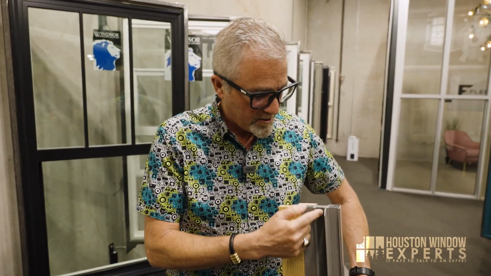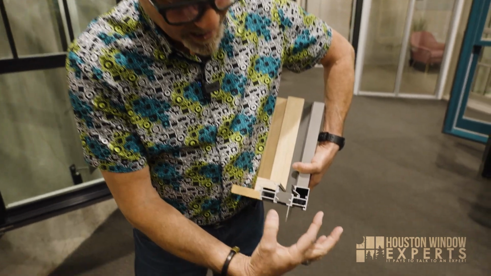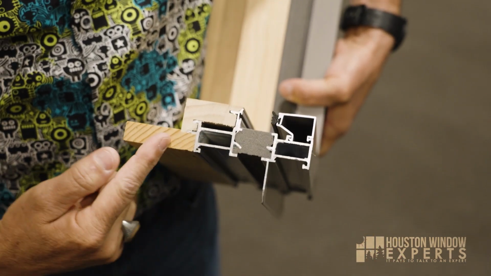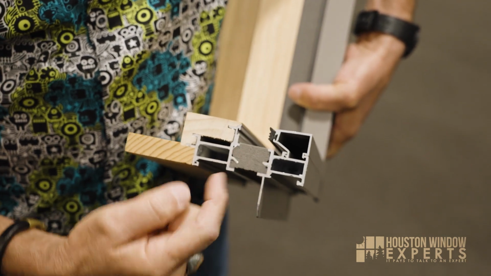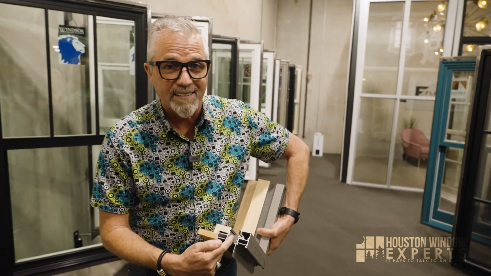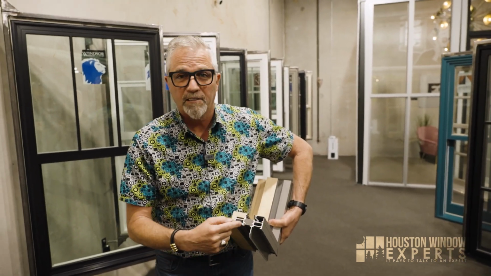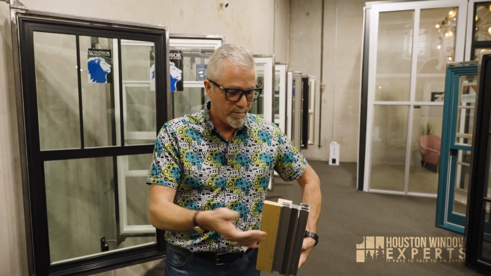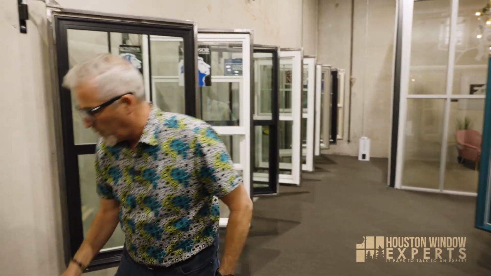So this is what's called the thermal break. Here's the outside aluminum frame. Here's the inside aluminum. This one happens to have a wood on it as well. And this part between the two here is a non-conductive break. This does not conduct heat and cold like the aluminum does. So that's why it's called a thermal break, or thermally broken, or thermally improved aluminum. So good for you to know about that.